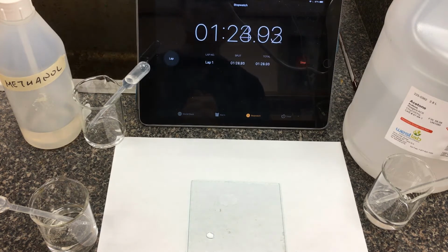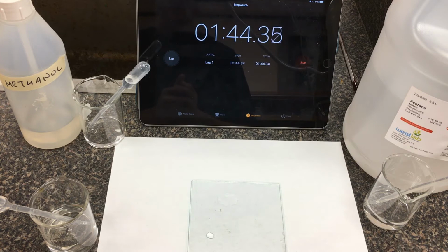So let's just wait on the other two here. We have our methanol solution. Although both the methanol and the acetone solution were a much larger puddle, a much larger pool to begin with, we can just qualitatively compare how long it's taking for these droplets to evaporate off.